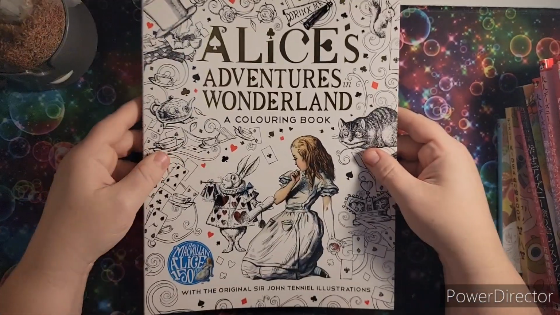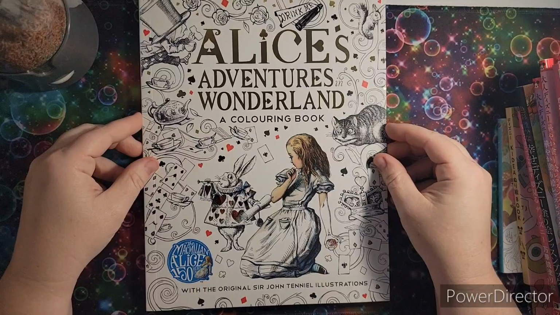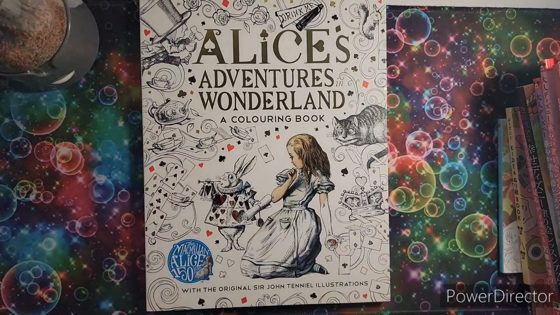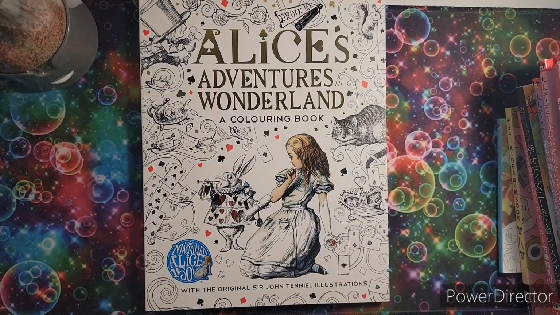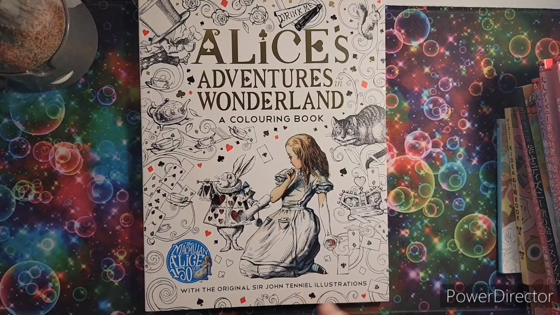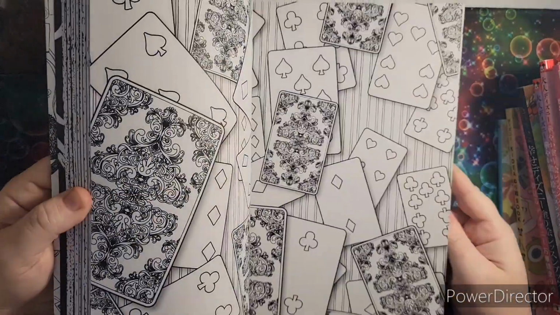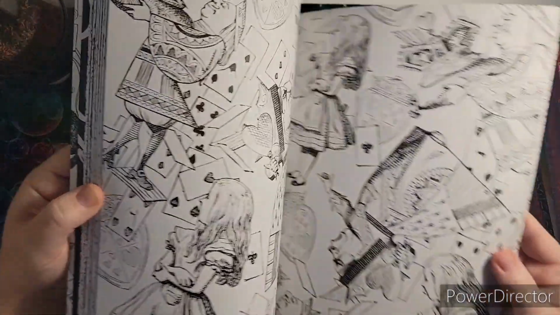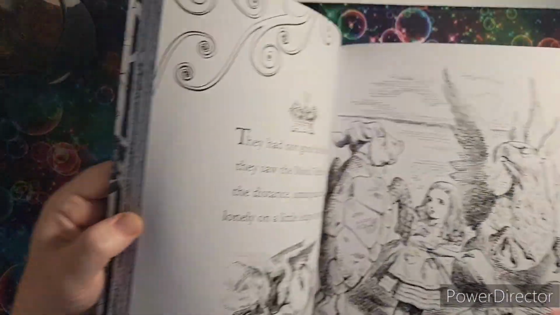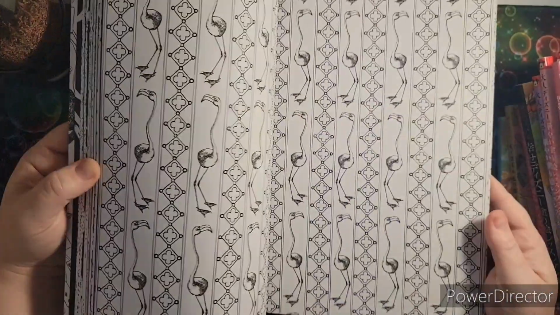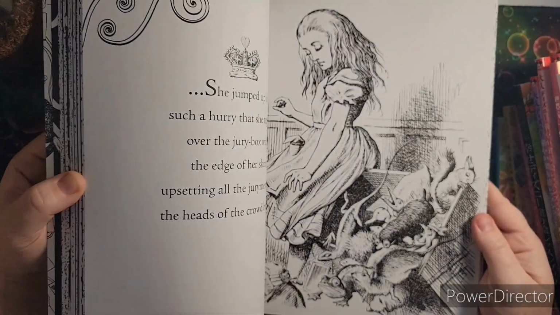I actually have Alice's Adventures in Wonderland coloring book, and these illustrations are by Sir John Tenniel, and these are all the old school type from the classic novel.